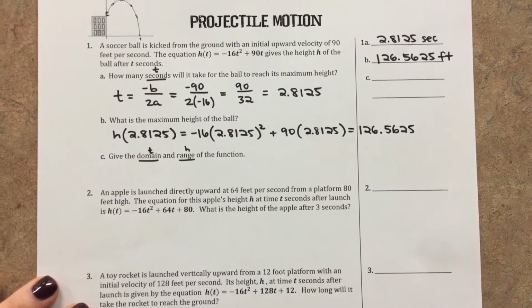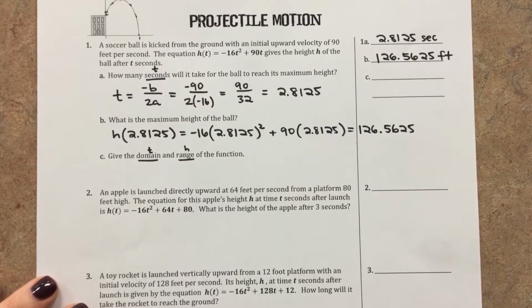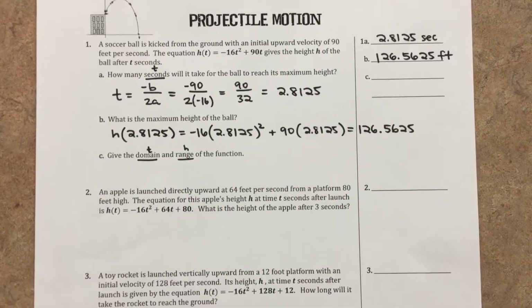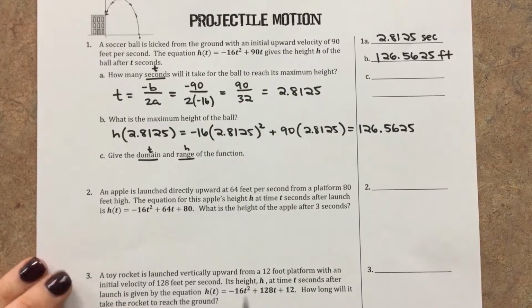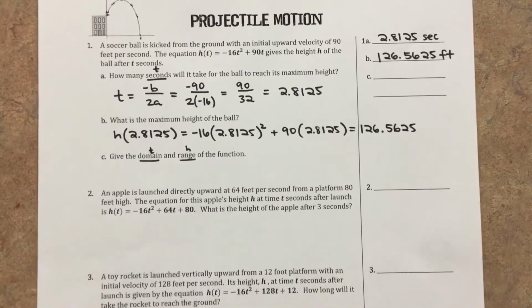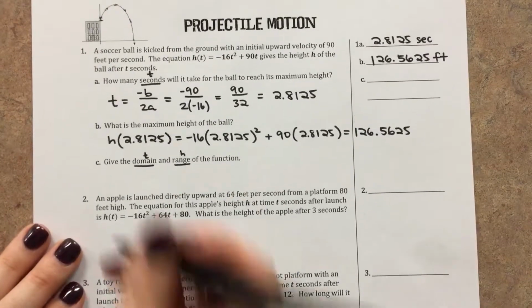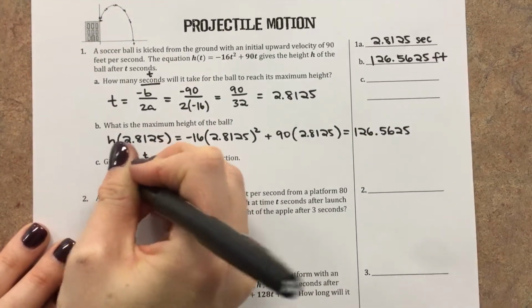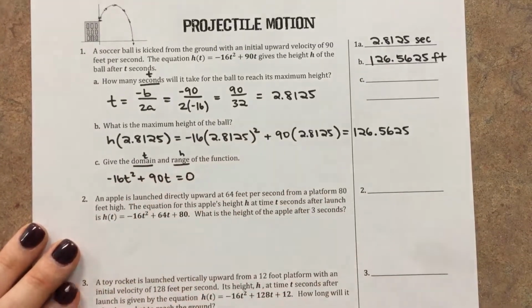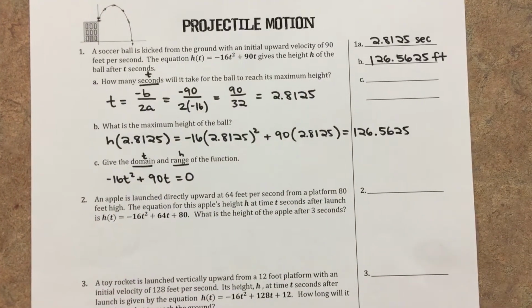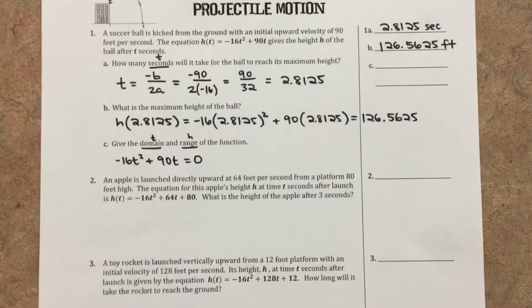For the domain, we want to know when it's going to be on the ground, from when it starts on the ground to when it ends on the ground. Once it hits the ground again, we stop the clock on the time. So we want to see when this equation is equal to 0, because that's when the height is 0. That's when our problem begins and ends in terms of the time.